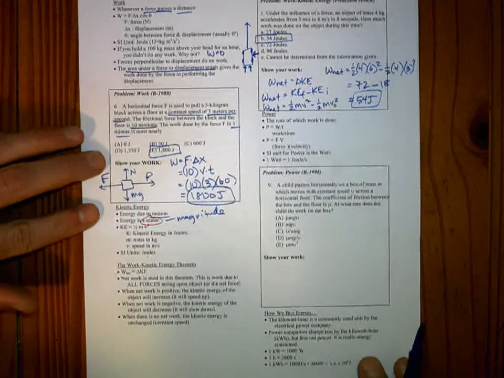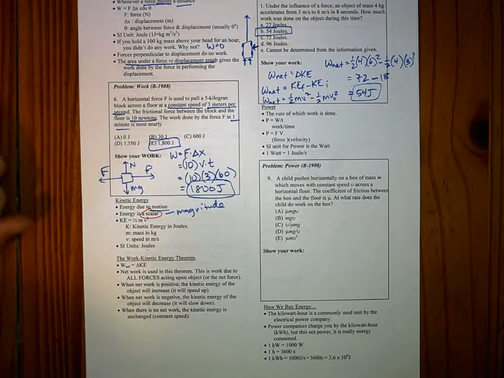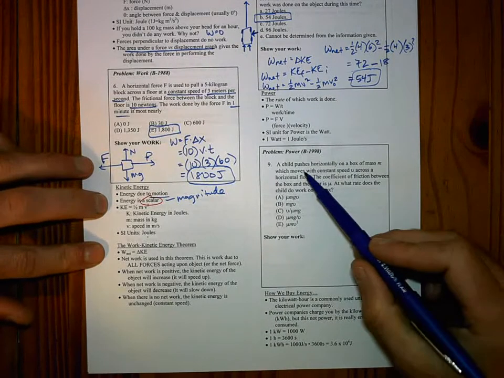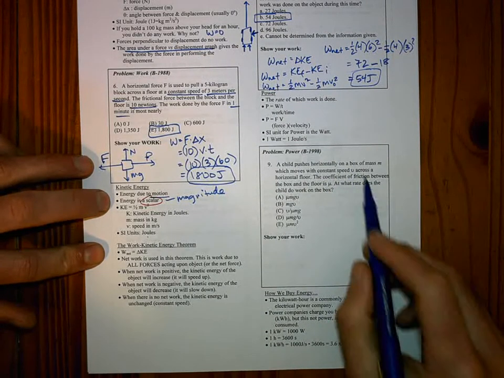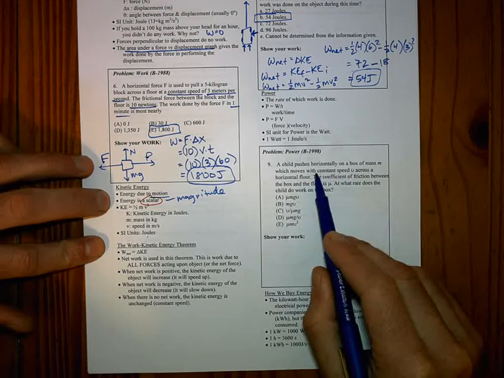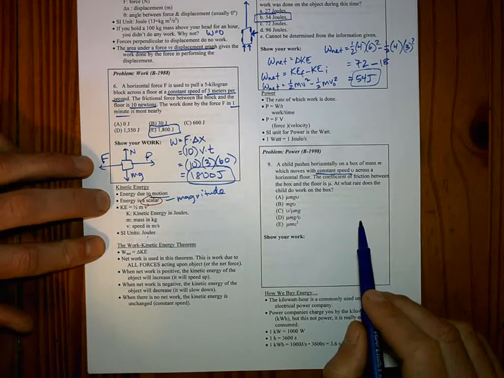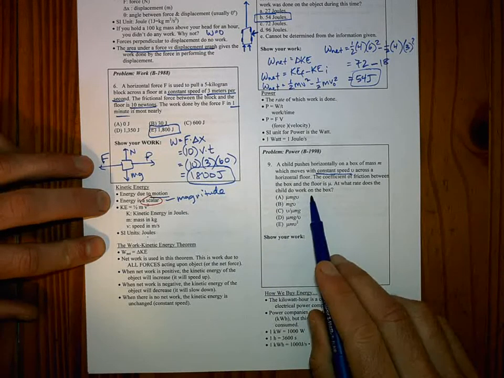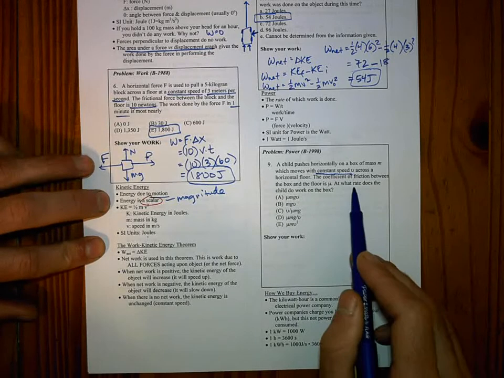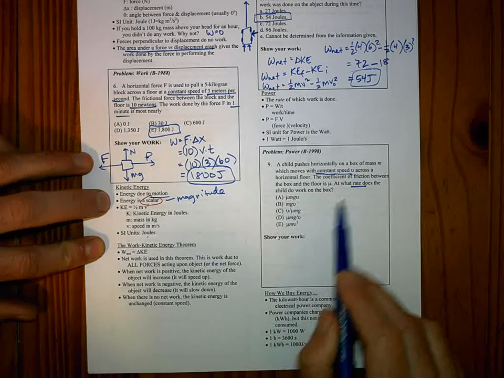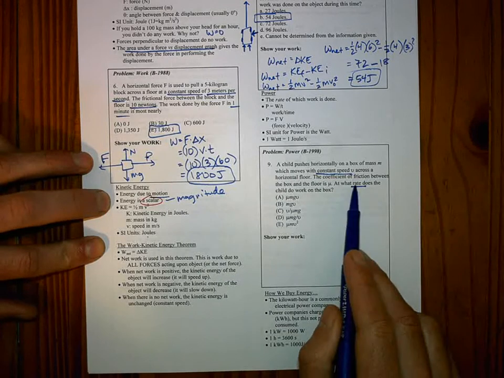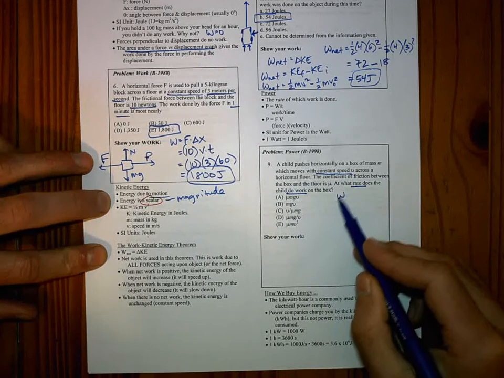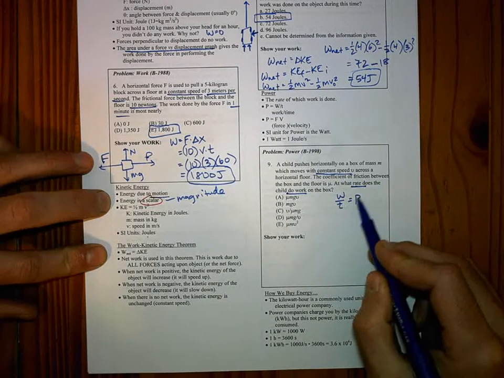So give this power problem a try. Go ahead and pause the video now. Okay, let's take a look at this power example. A child pushes horizontally on a block of mass m, which moves at a constant speed v across a floor. The coefficient of friction is mu. At what rate does the child do work on the box? Now, anytime you see rate, that means over time. Okay, so at what rate does the child do work? That tells me it's work over time, which equals the power.